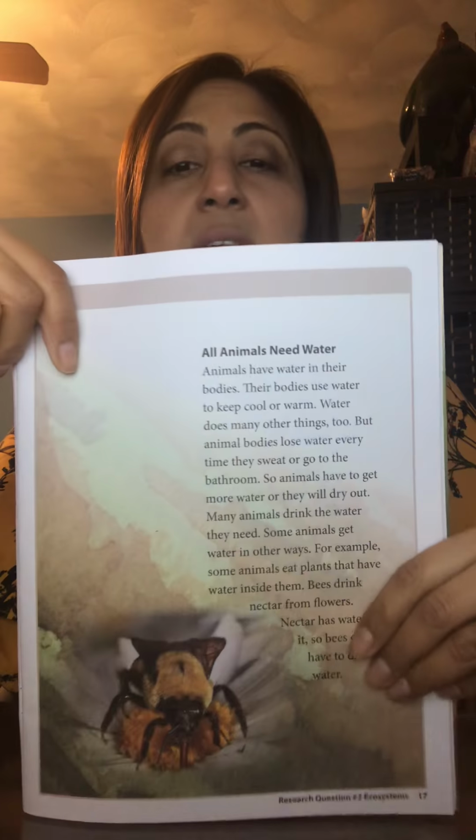All animals need water. Animals have water in their bodies. Like humans, we have water in our bodies too. Their bodies use water to keep cool or warm. Water does many other things too, but animal bodies lose water every time they sweat or they go to the bathroom, just like our bodies. So animals have to get more water or they will dry out, like us.